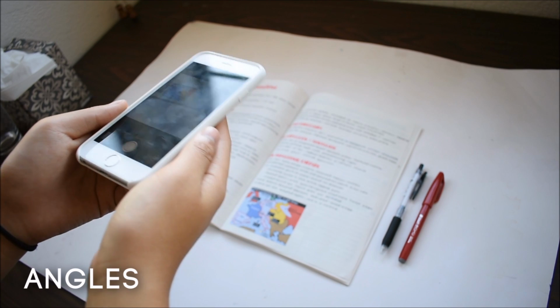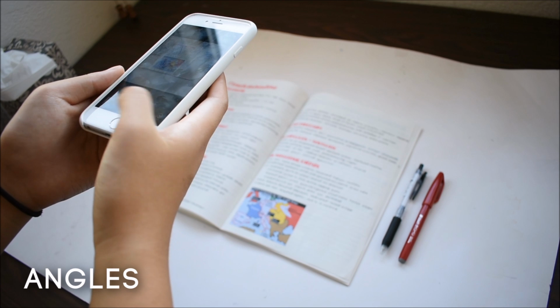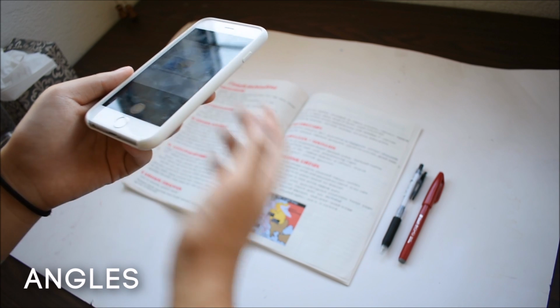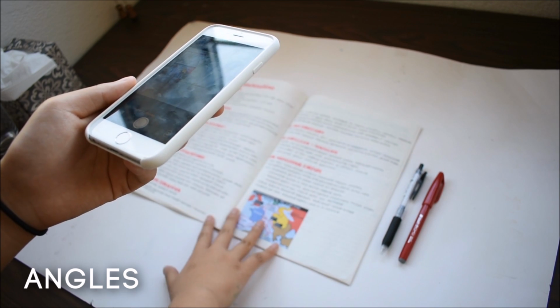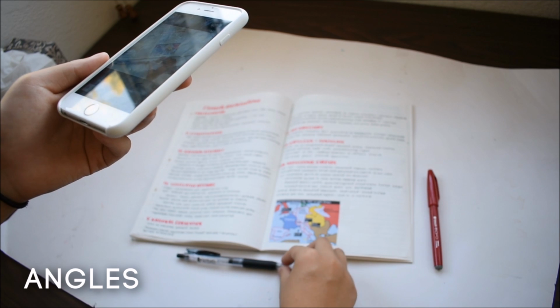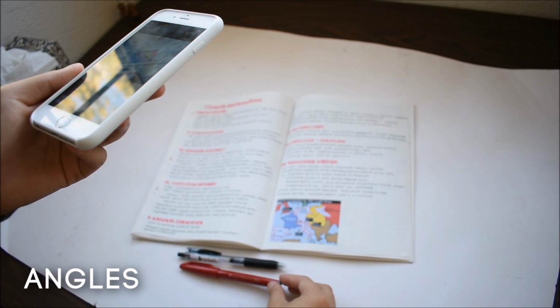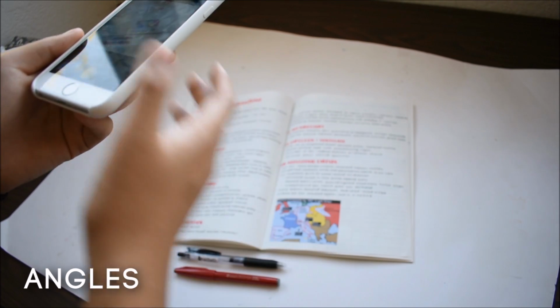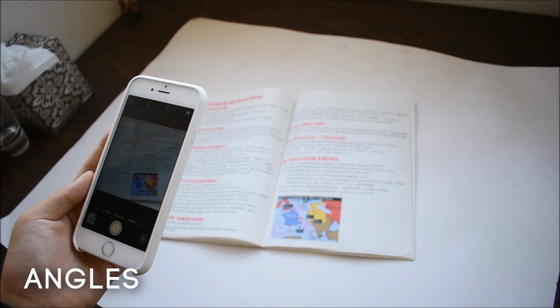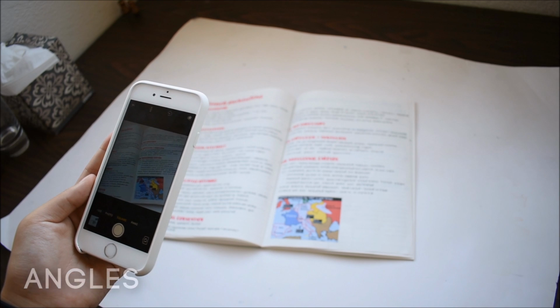There are 3 angles that I normally use for my pictures. The first one is a bird's eye flat lay. At this angle, my phone is completely parallel to the table. I'll also do other bird's eyes that aren't quite 90-degree flat lays. Instead, the notebook will be slightly tilted. And for the last angle I use, my phone is tilted at around 45 degrees.